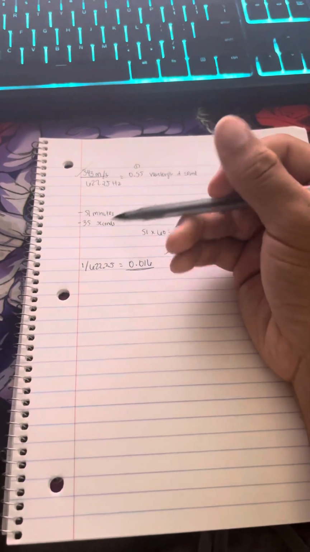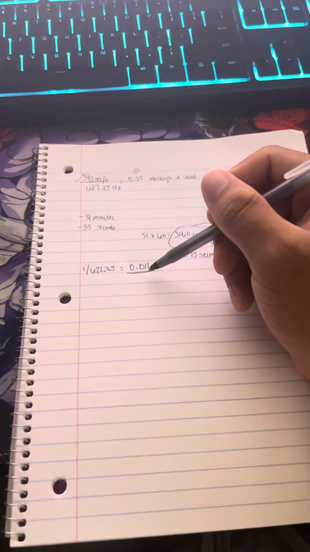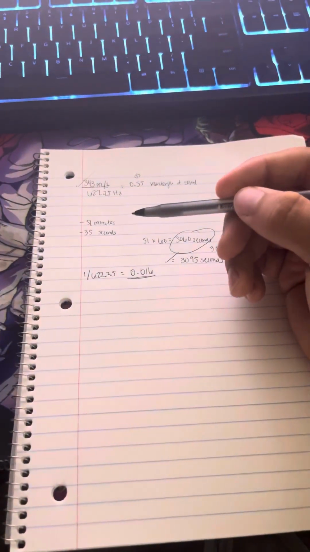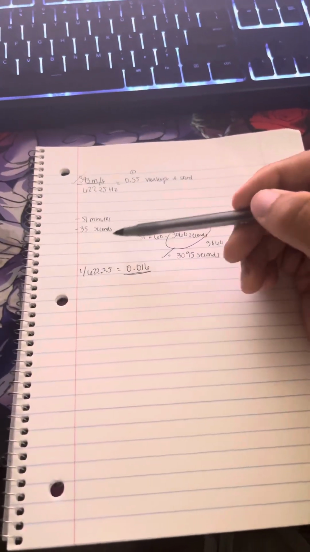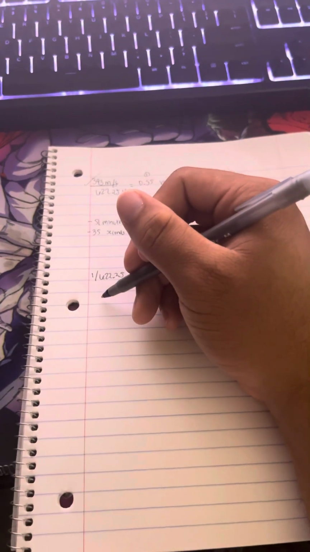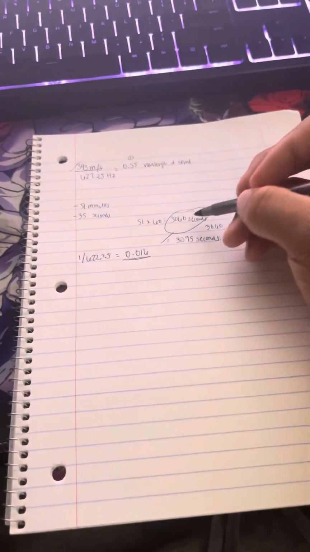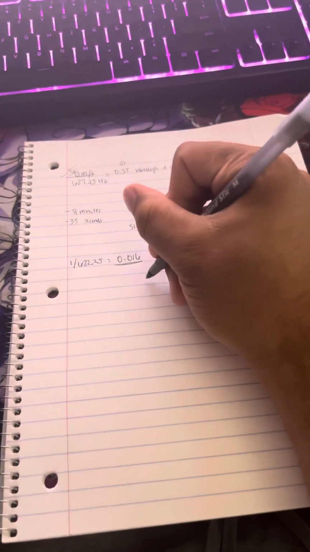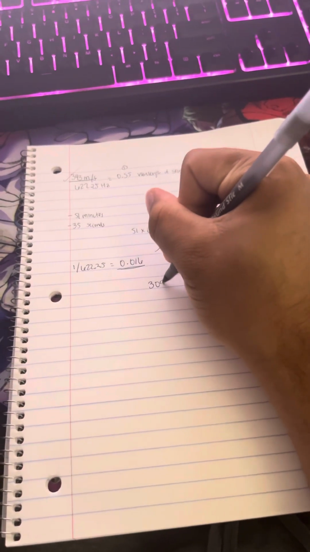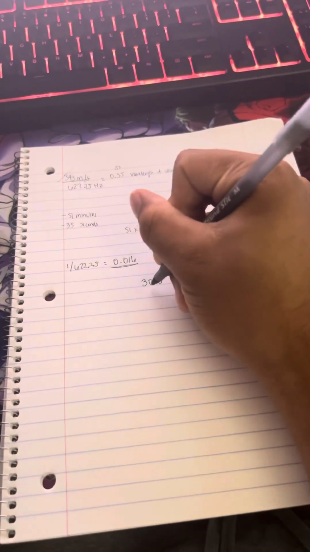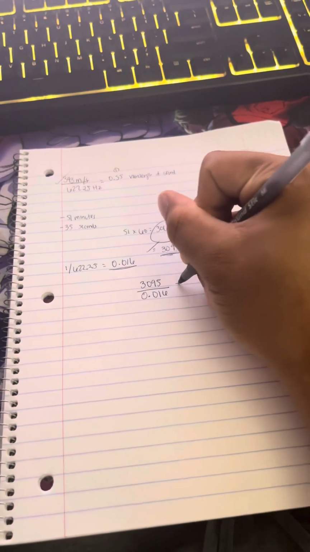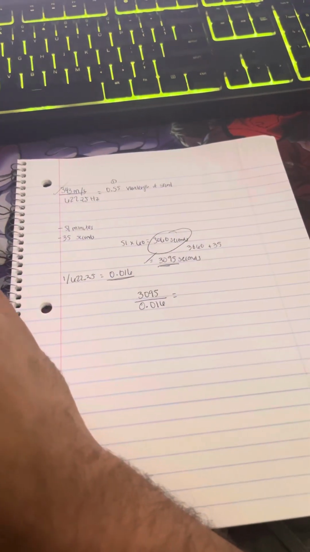Last but not least, we have to get the number of waves, because, you know, we gotta get the waves in 51 minutes and 35 seconds. So we gotta divide the total time, which is 3095. So divide 3095 by 0.016. Let's see what this comes out to be.